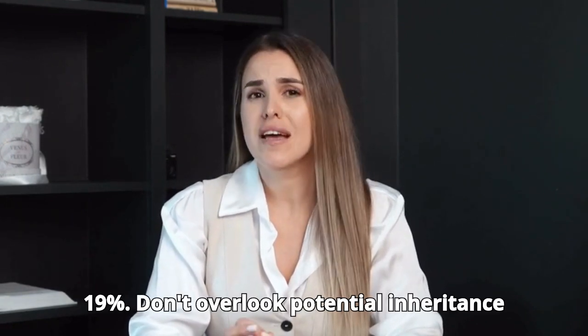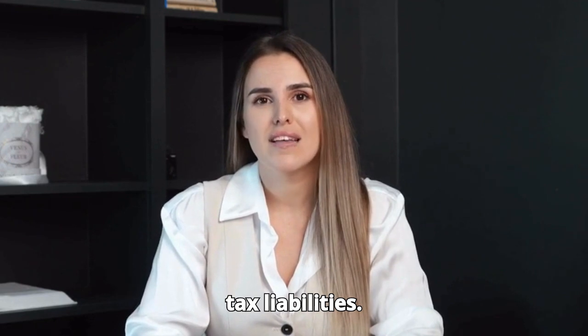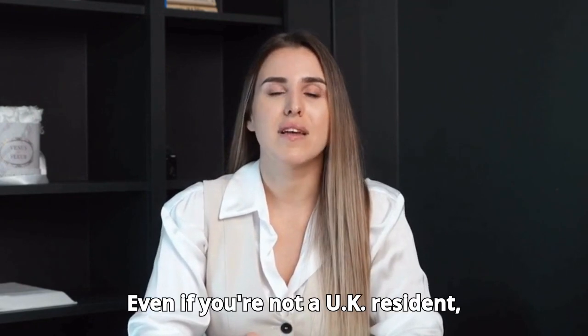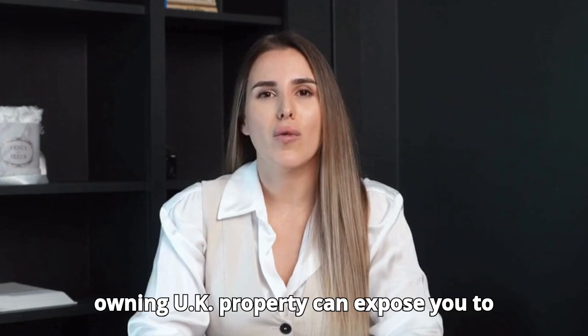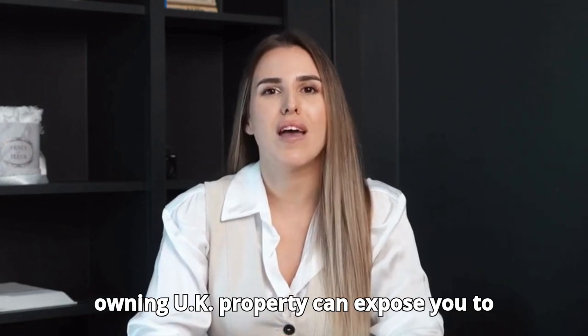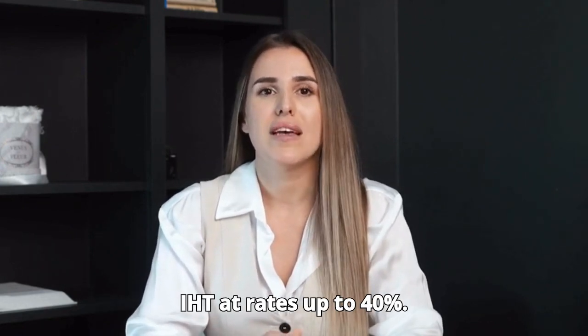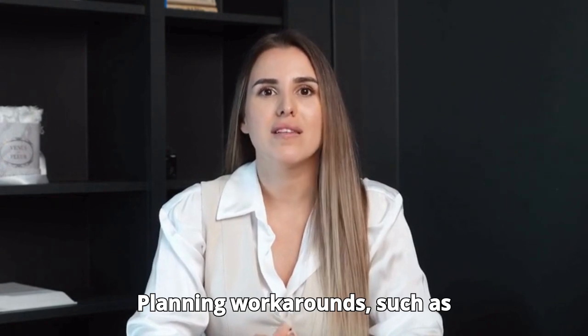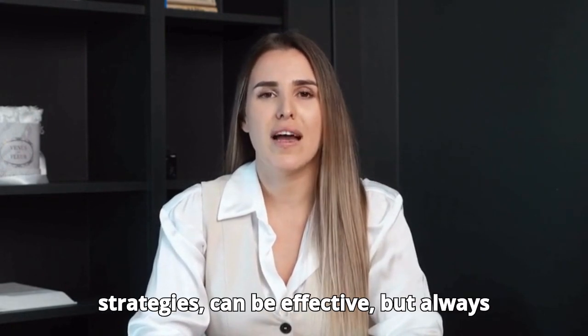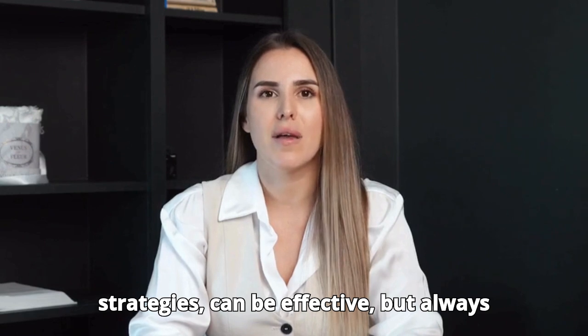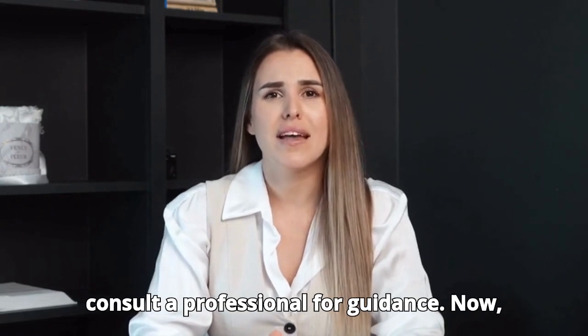Don't overlook potential inheritance tax, IHT, liabilities. Even if you're not a UK resident, owning UK property can expose you to IHT at rates up to 40%. Planning workarounds, such as transferring property ownership strategies, can be effective, but always consult a professional for guidance.